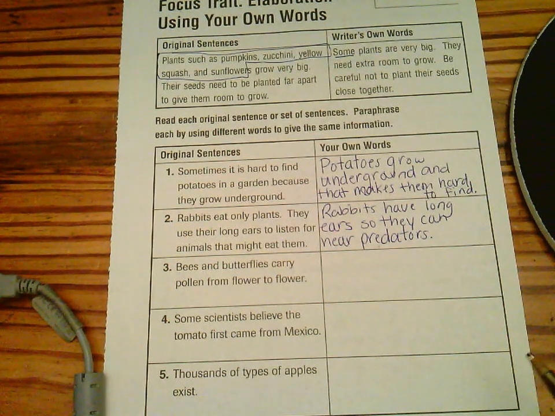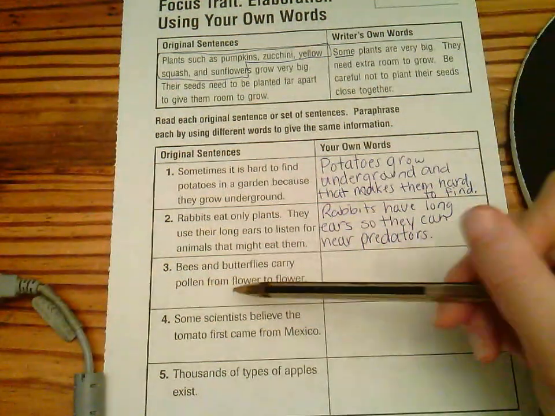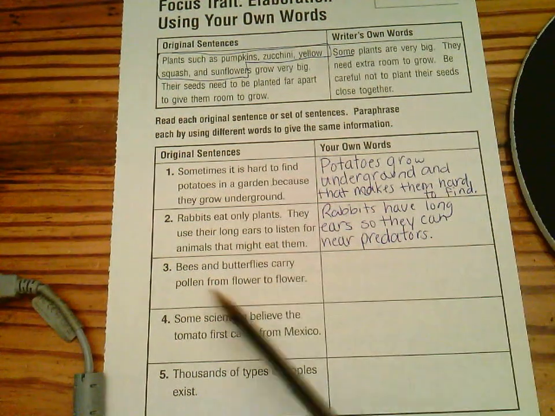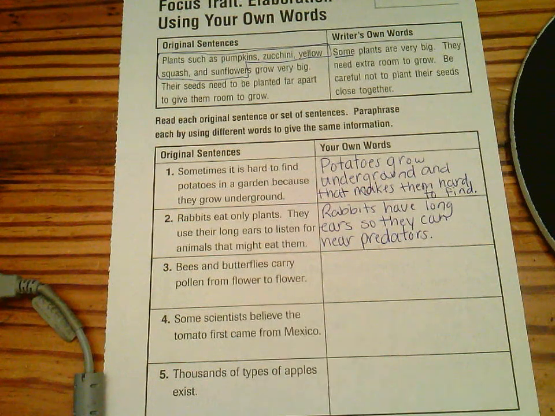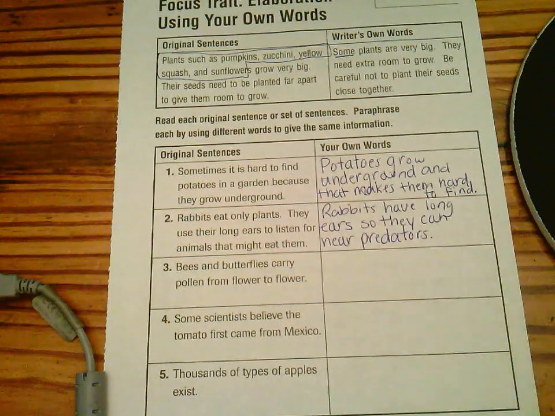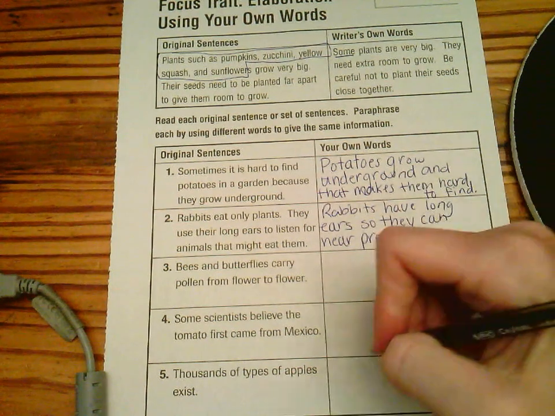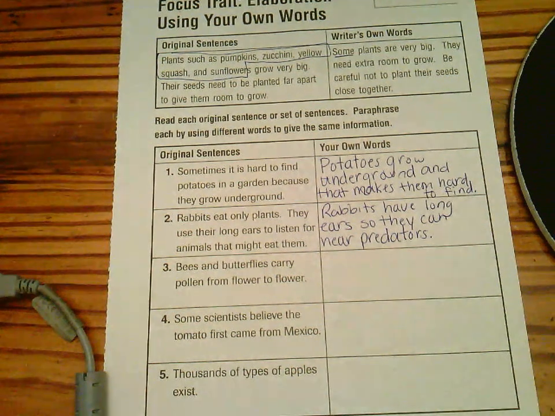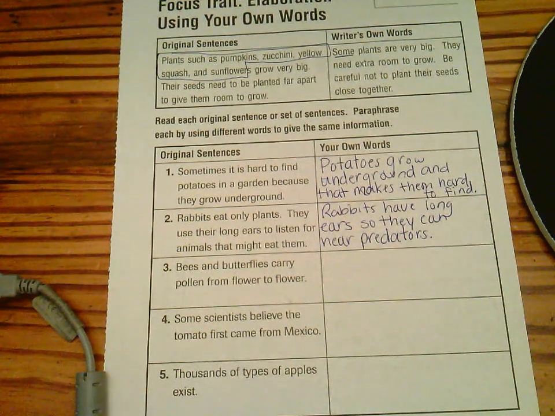Now, number 3, bees and butterflies carry pollen from flower to flower. We learned about bees at the beginning of the year, and we learned that that's called pollination. So when you have butterflies and bees that carry pollen from flower to flower, we call that pollination. So maybe I'll start with that. Bees and butterflies, or maybe I could say pollination happens when bees and butterflies fly from flower to flower.